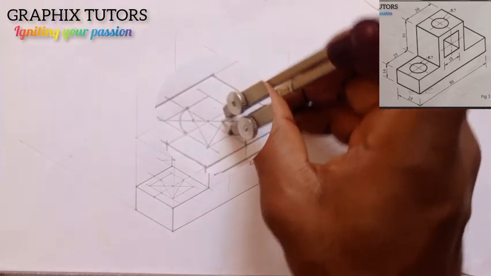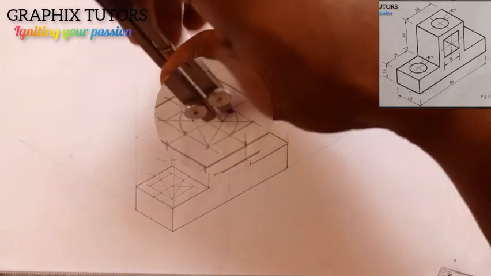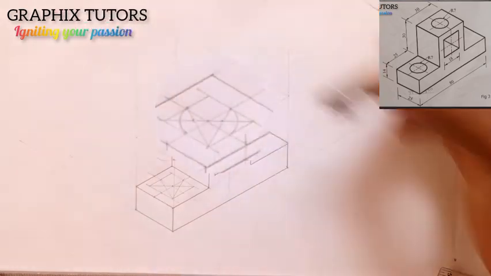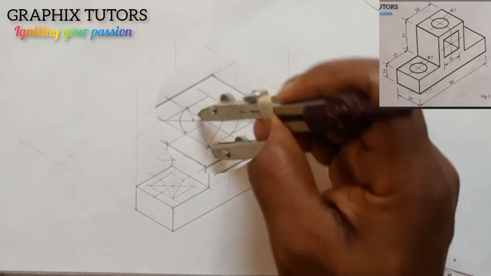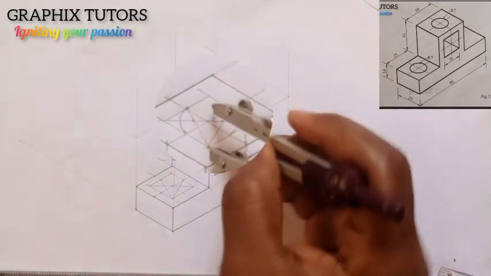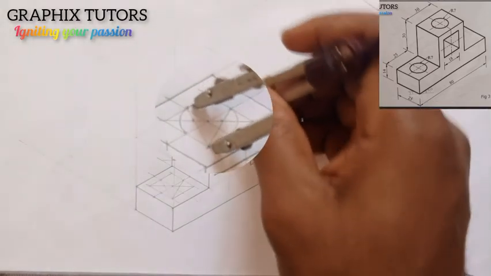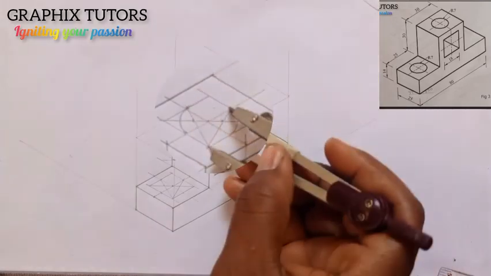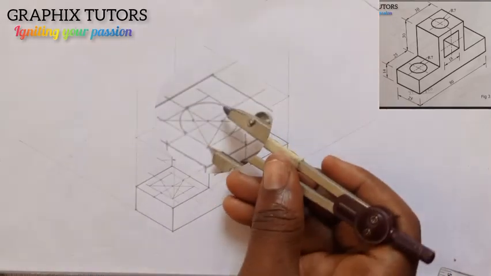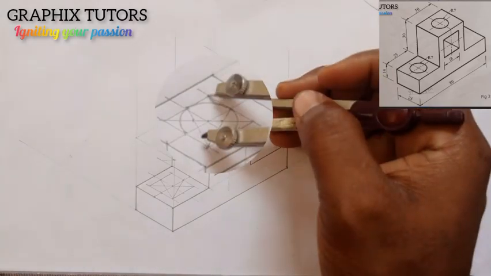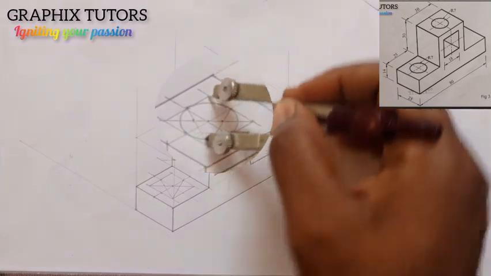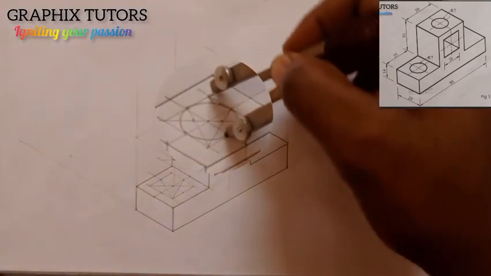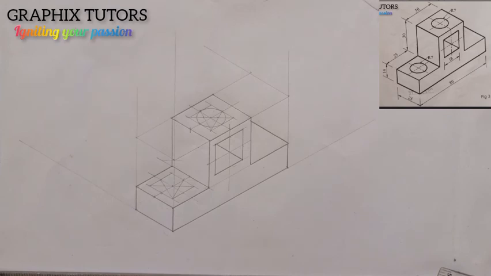That again. You can see that. Place it here also. I'll have this. Now I'll close it up. You can see that. And I'll come here. I'll close it up too. So this is what we have here, right? I can use my compass or I can use my French curve.